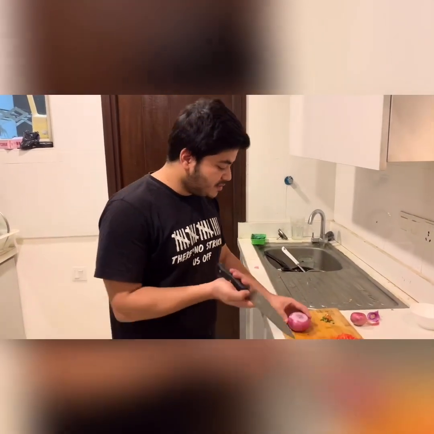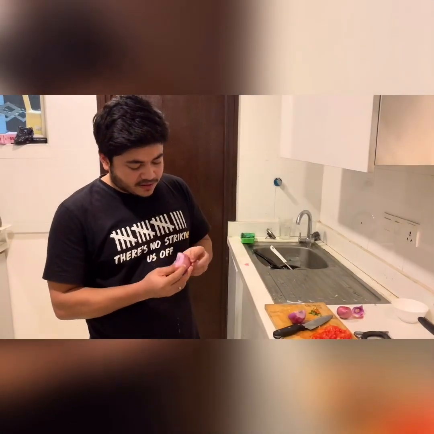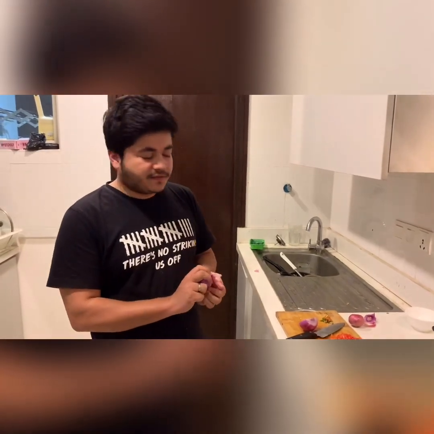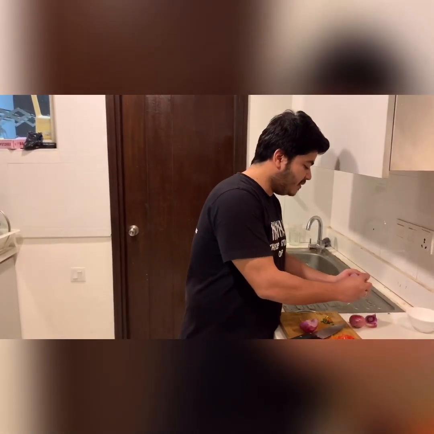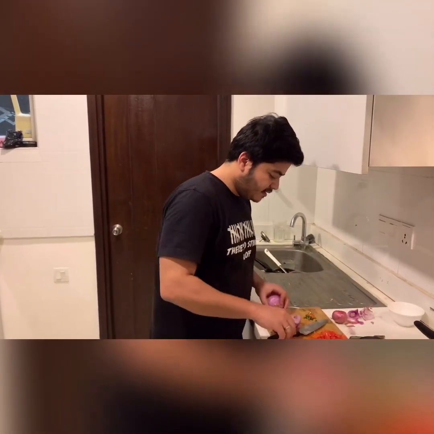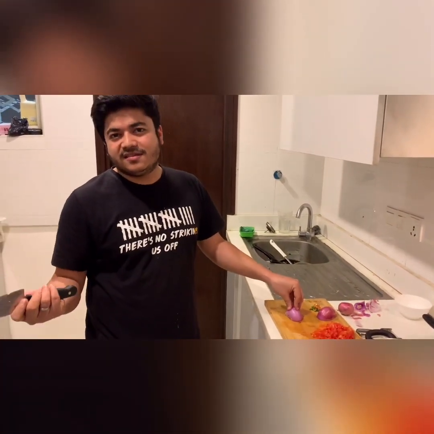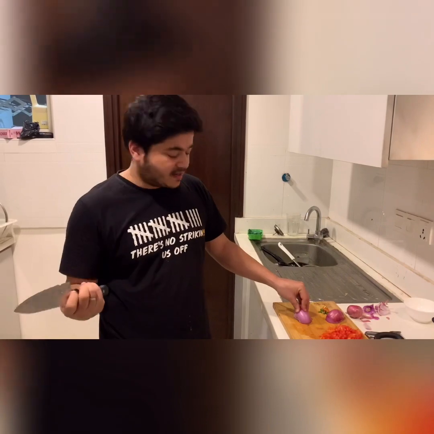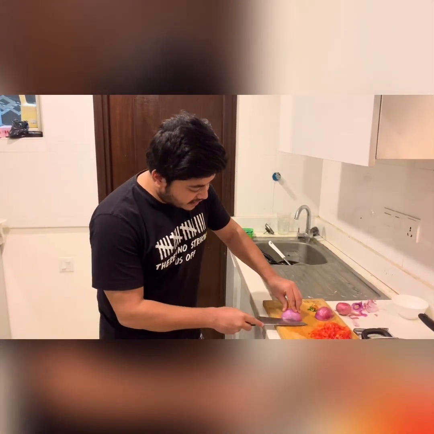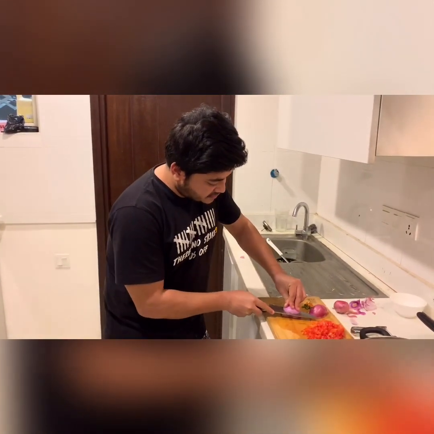Then you just slice it into half, and we'll be using each of the halves to further dice the onion. Once you have sliced it into half, you just need to peel the top layer. It helps you cut the onion, and the rest is you have to cut the onion in 3 dimensions if you want very fine pieces. The first is going to be a slice like this, and depending on the size of the onion, 1 or 2 slices are enough.